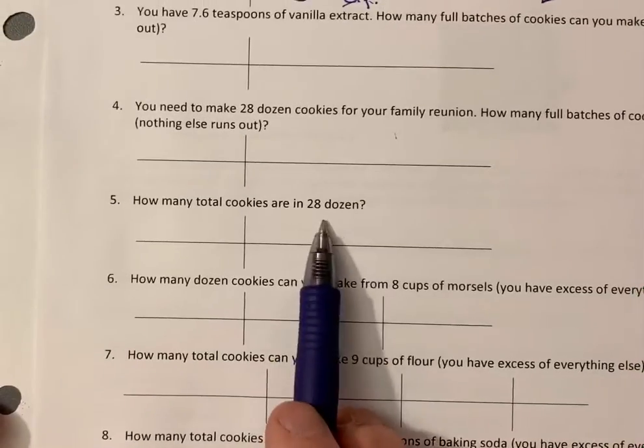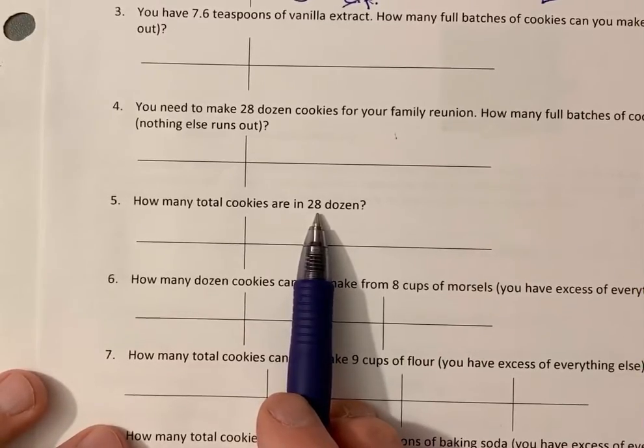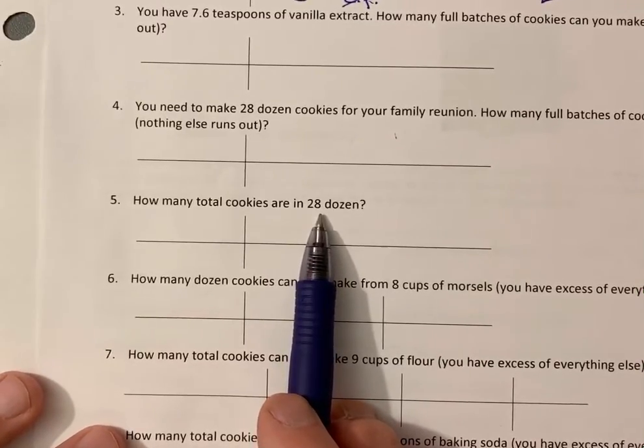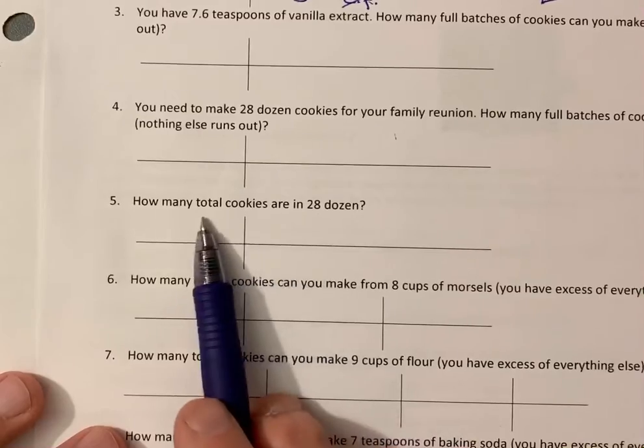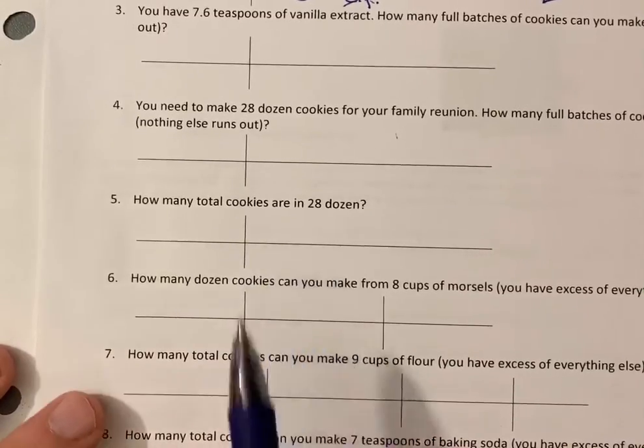So you're just going to take and insert those in. I did throw in the fact that, remember, 12 cookies is 1 dozen. 12 cookies is 1 dozen. So when you go here, you'll use that.